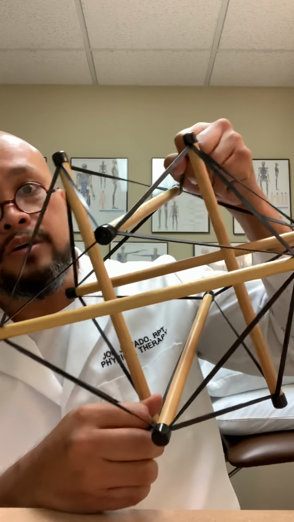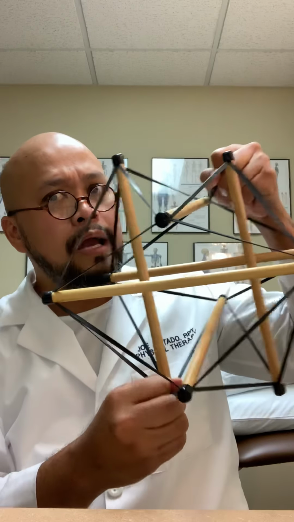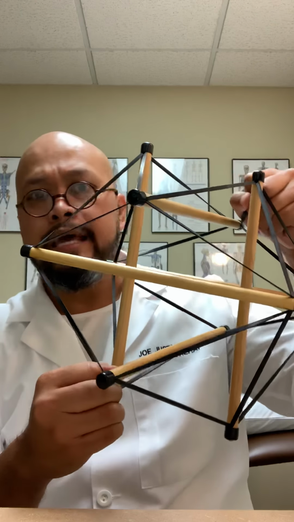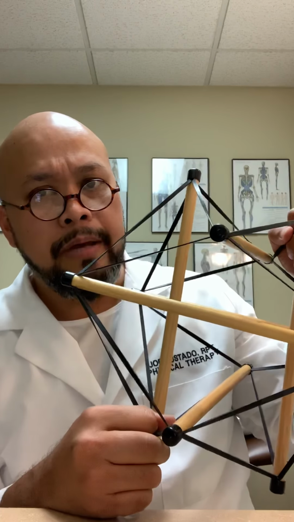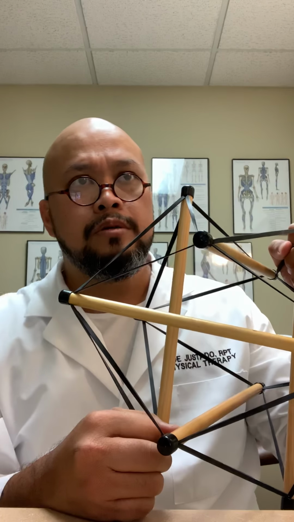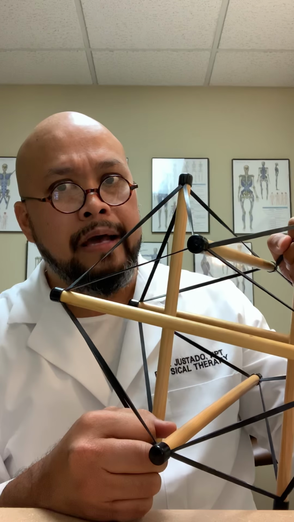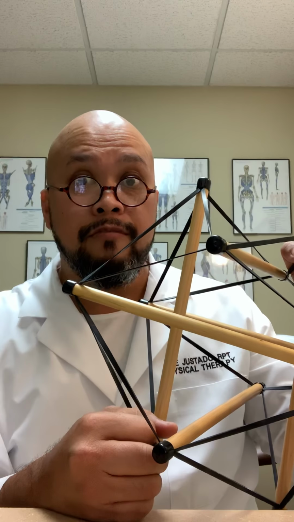So most people tend to operate right here, right? They can't move. You're not going to treat this with pain pills. You're not going to treat this with heating pads or ultrasound or electrical stim if you're a physical therapist.